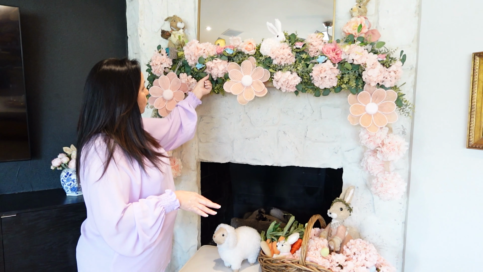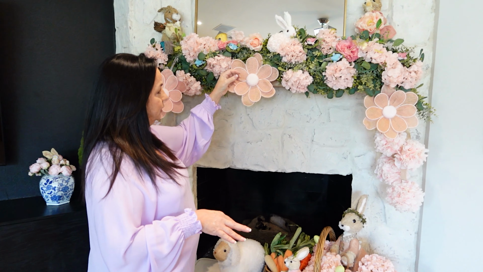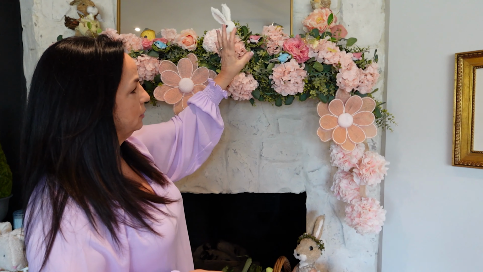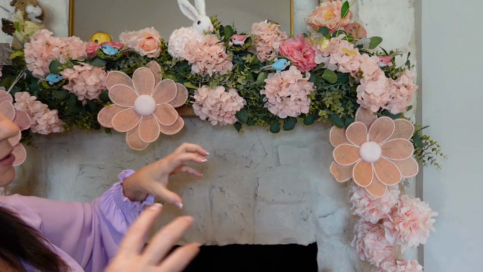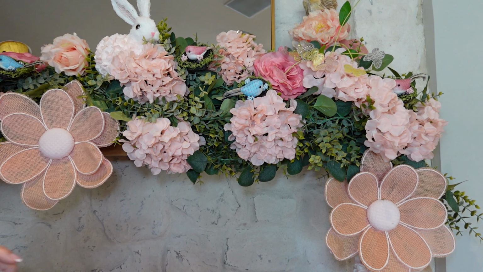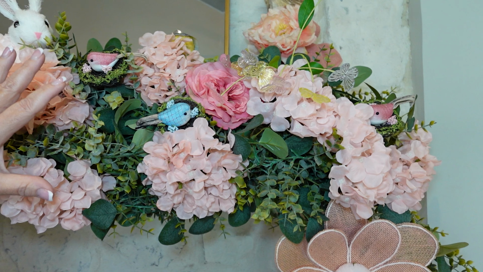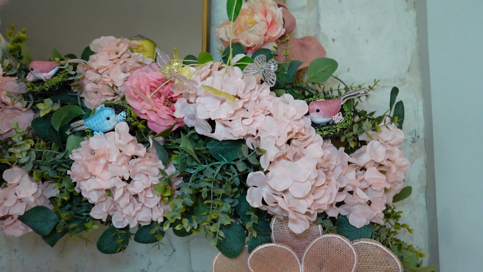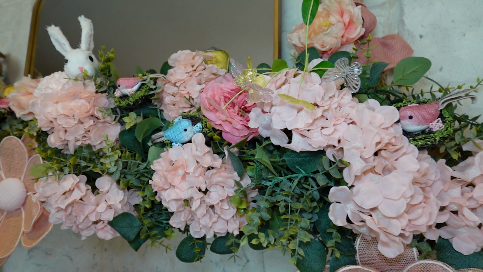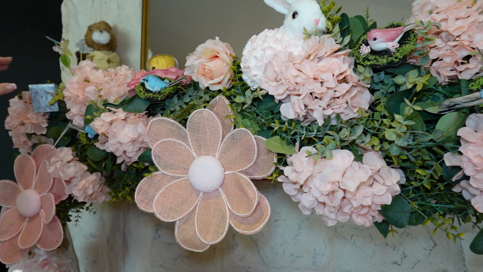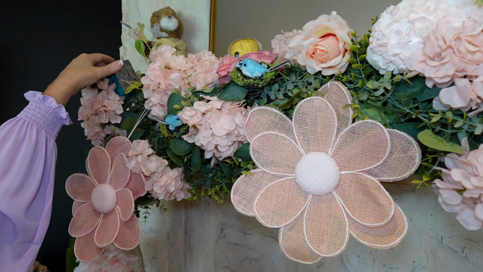But this is all just silk leaves that I found on Amazon, which I'll link for you. And then I just combined all the different garlands with zip ties. And then I just put it up there and I'm holding it at the top with command strips and with more zip ties.